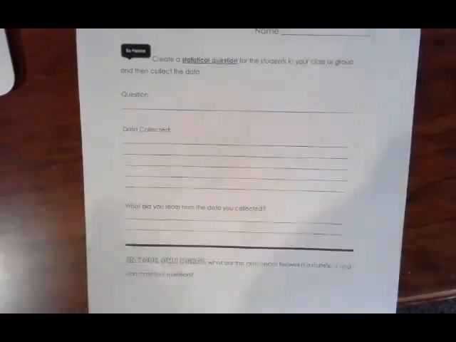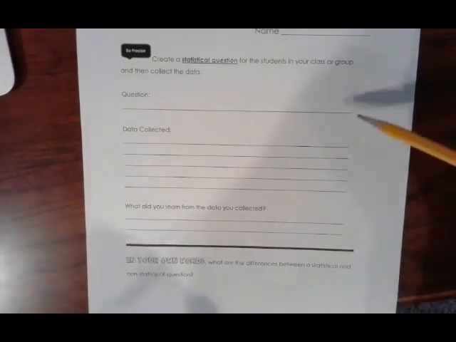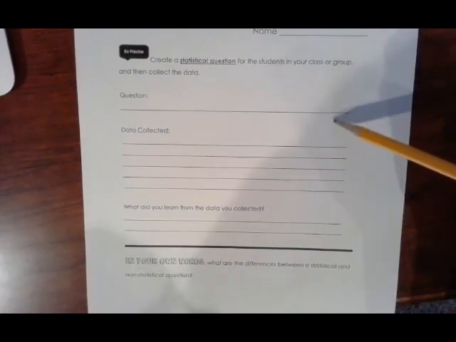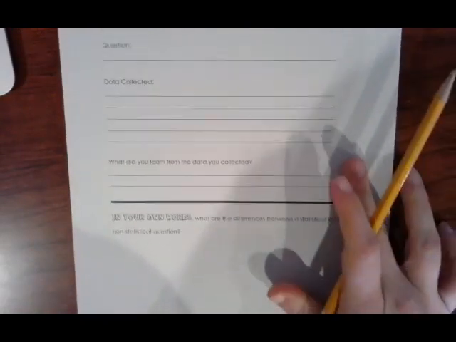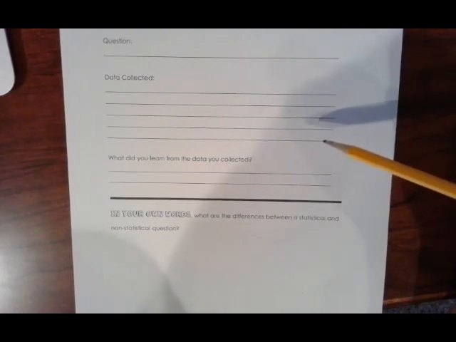On the back side, again, create a different statistical question from the one that you put down on the front for the students in your class, and then we can collect the data. So you're going to write a statistical question here. Maybe check with a person around you just to make sure that it is statistical. And then I want you to ask somewhere between 5 to 10 people what their answer is for that question. And then did you learn anything from the data you collected?